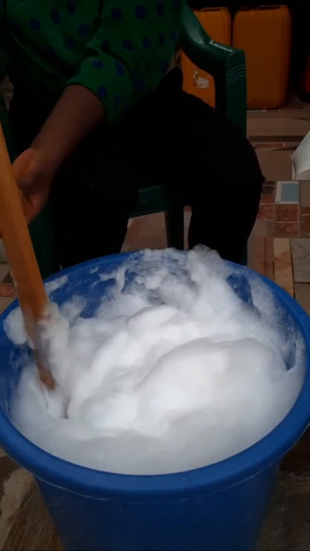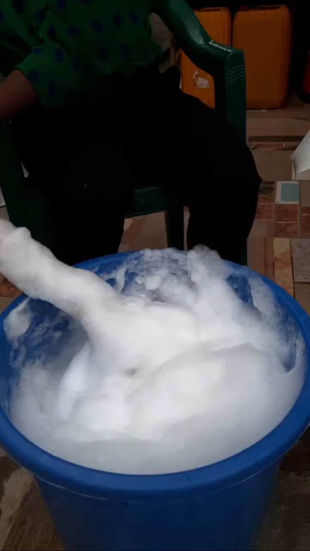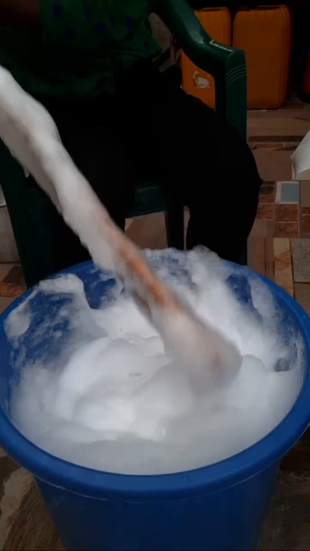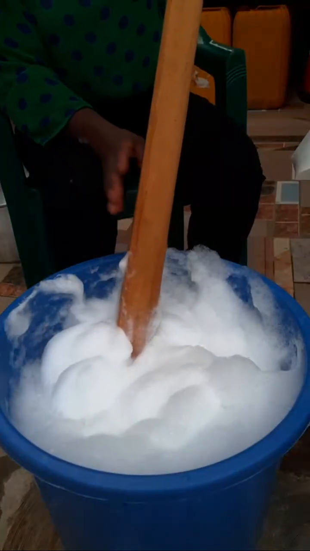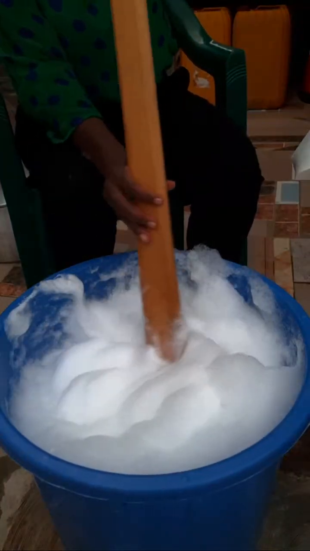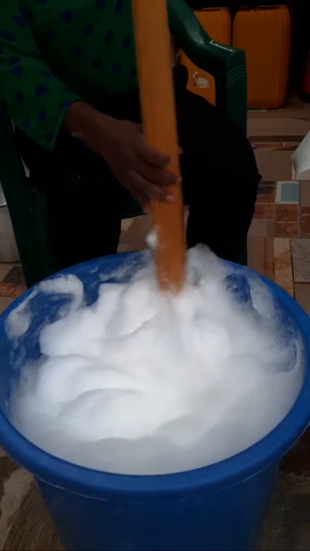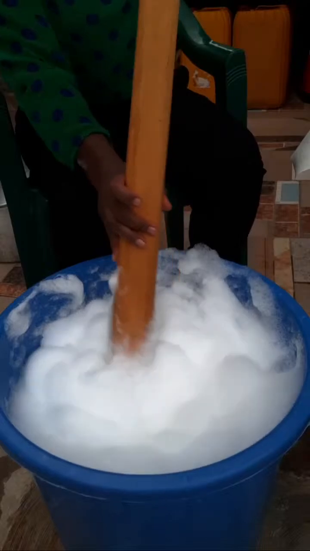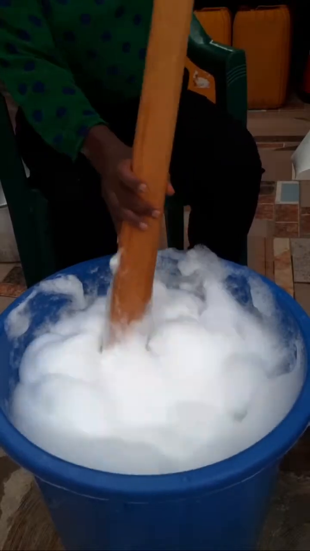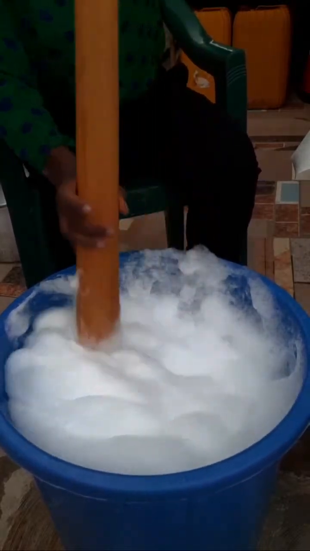It's essential to mix this very well. Even though I can't see inside this thing, I still need to mix it more. It has to blend very well. You understand? So don't be in a hurry. Because you are seeing this foam, it doesn't mean it's ready. You need to mix it very well.